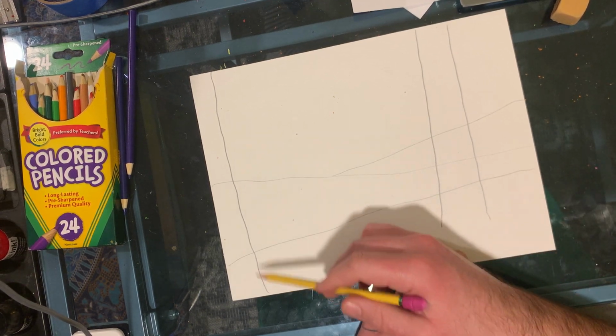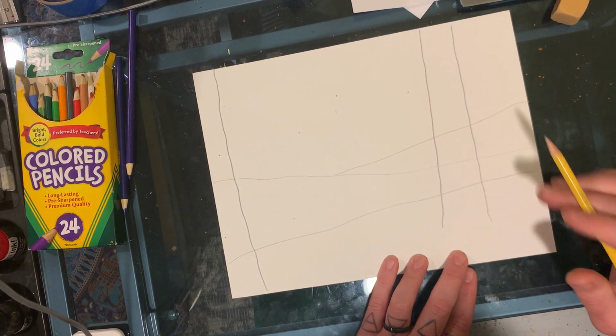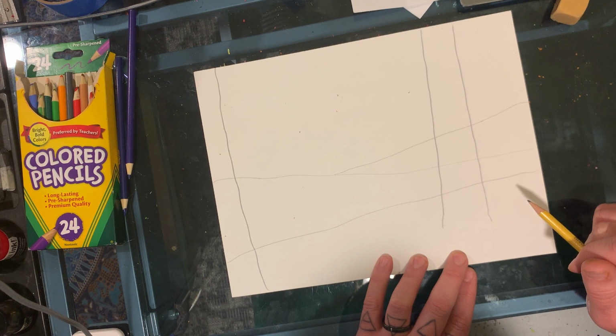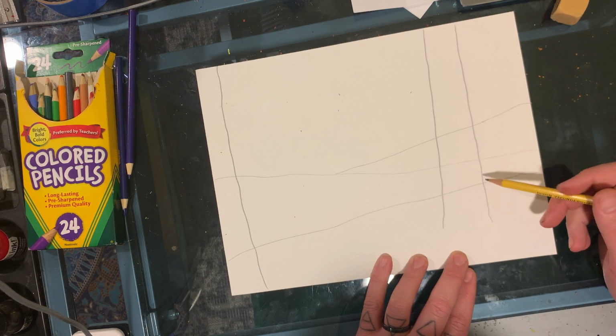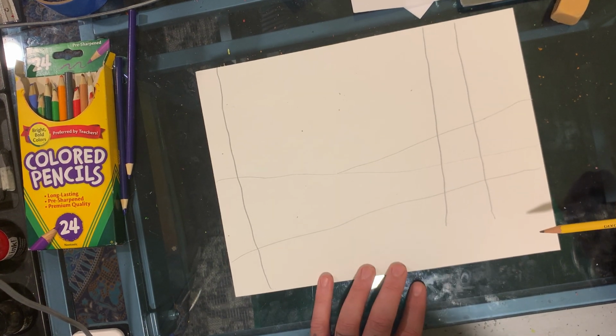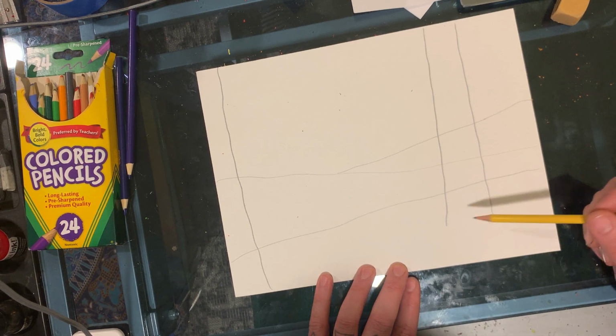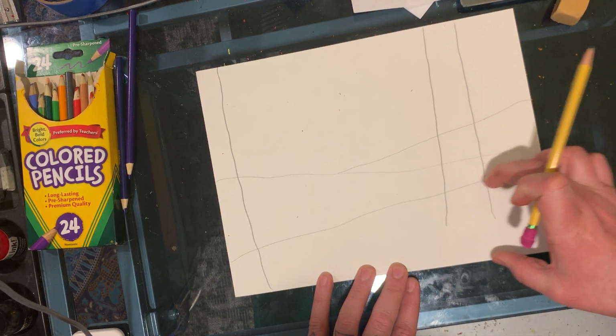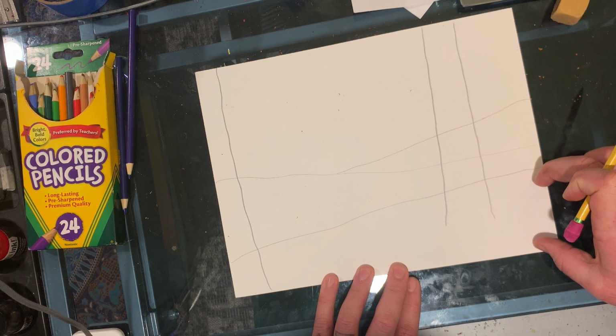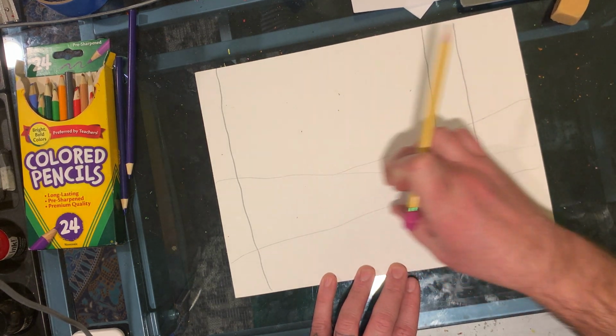so notice how I've made these lines darker. That's what you should do as well. And then we can tell the difference between the ones that we want to keep and the ones that we want to erase. So now that we have them in the foreground, this closest section of snow here, we're going to make a few in the middle ground, okay?